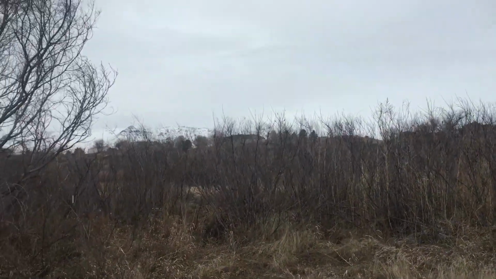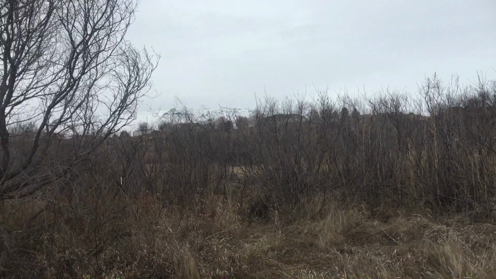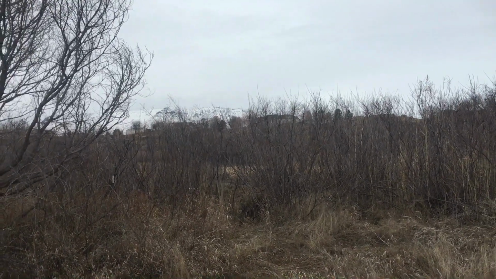I didn't catch all of that, but there's a house just up there, and the guy just ran a bunch of turkeys out of his yard. I think they were in his garden.